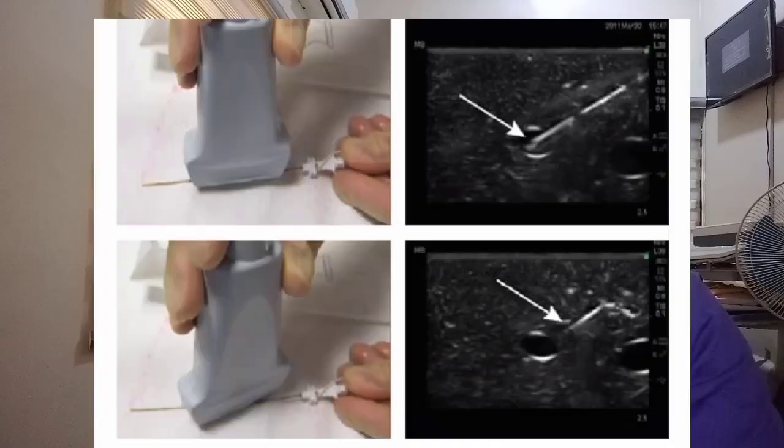Now, the greater the angle of the needle to the beam, the easier to see it. This image shows you how that should be done, and on the right hand side, you see what the needle will look like on ultrasound, and the arrow indicates the echoes coming from the needle.